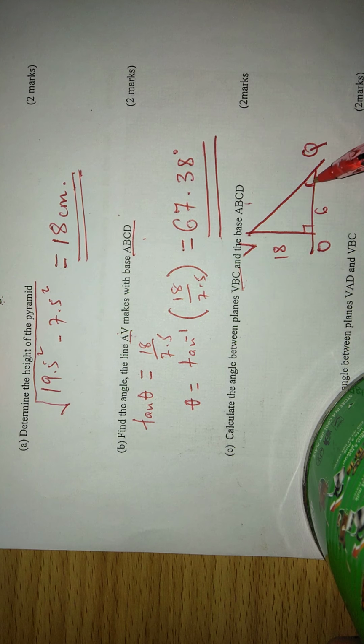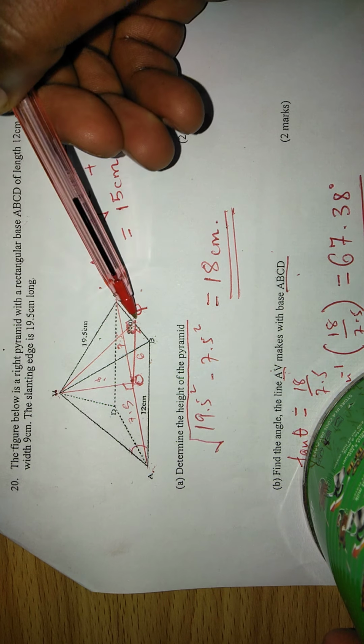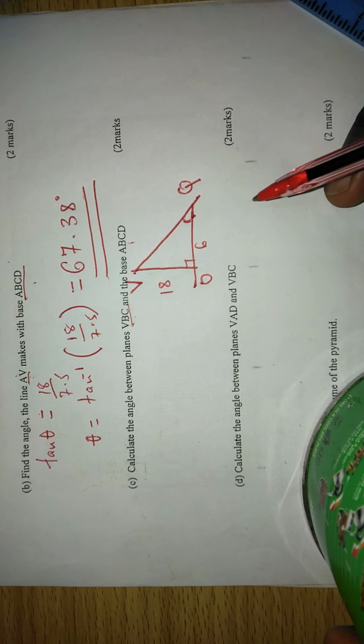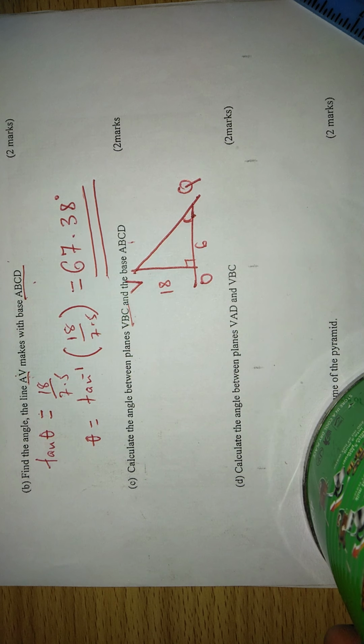Therefore, this angle, the intended angle, can be calculated. Therefore, we are trying to say that the angle made by VQ and OQ can be now calculated, since VO is known to be 18 and OQ is 6.